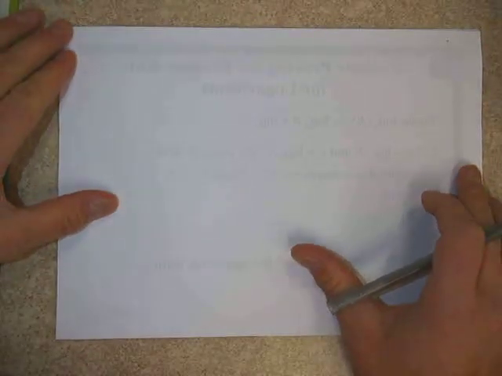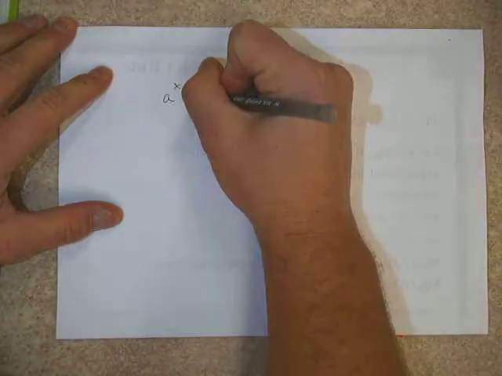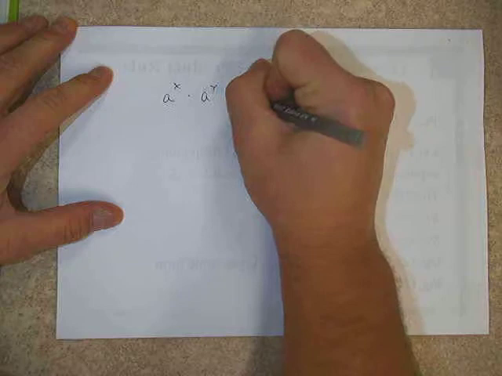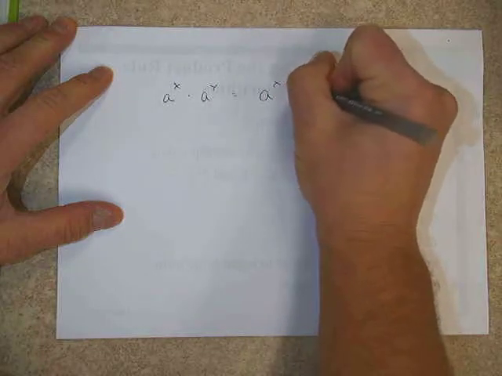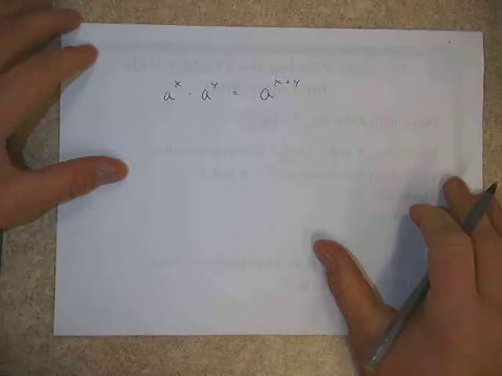Okay, in our previous work, we studied some rules for dealing with exponents. One of those rules was when we have, say, something like a to the x times a to the y, that the result is a to the x plus y. And when we multiply two things with the same base, we add the powers.